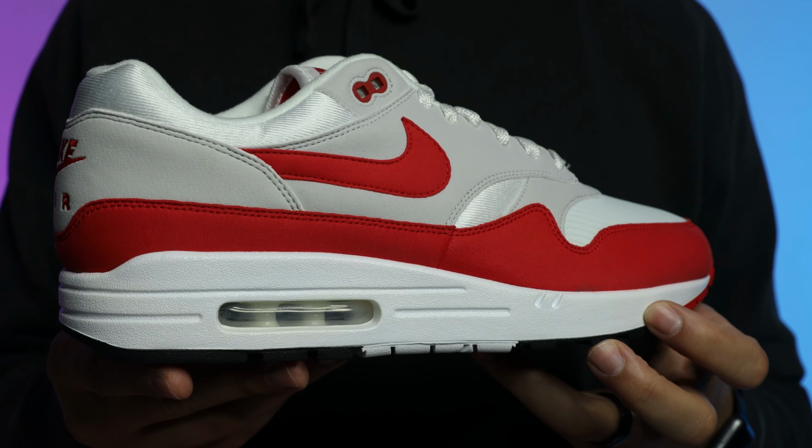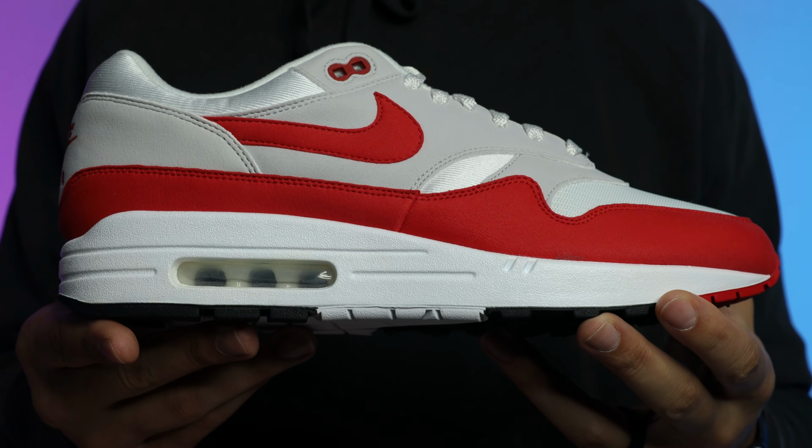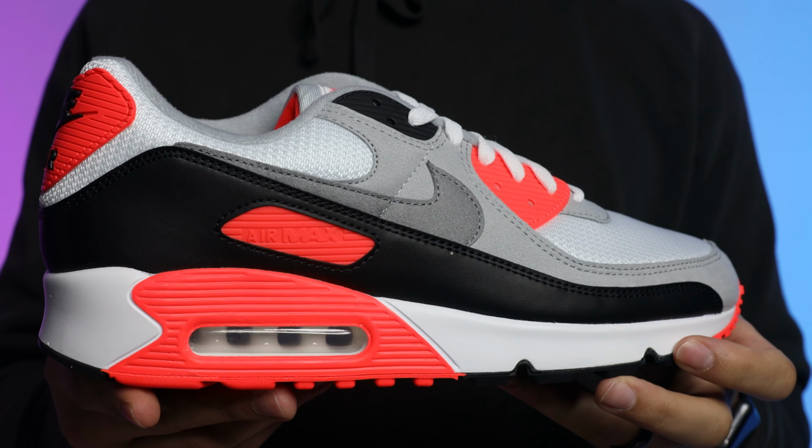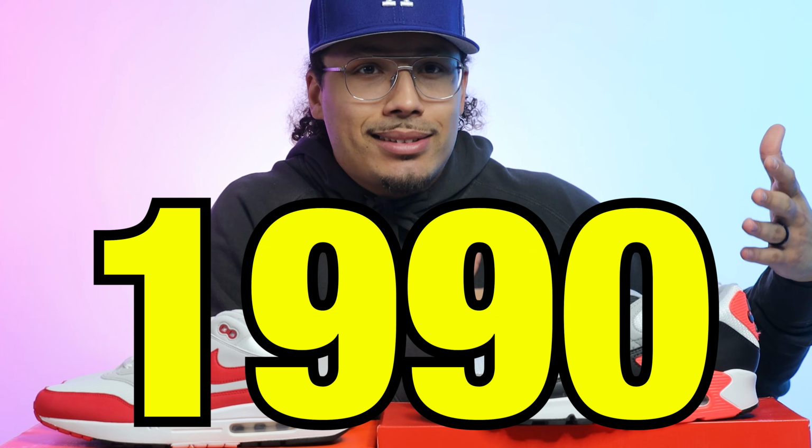So after the Air Max 1 had released in 1987, we then saw the Air Max 90 come out, which was almost like a big brother version, or more poofy version if you want to call it. That's what I always say. I feel like the Air Max 90 is a little bit more poofier than this, which we'll get into in a bit. But the Air Max 90 came out in 1990.